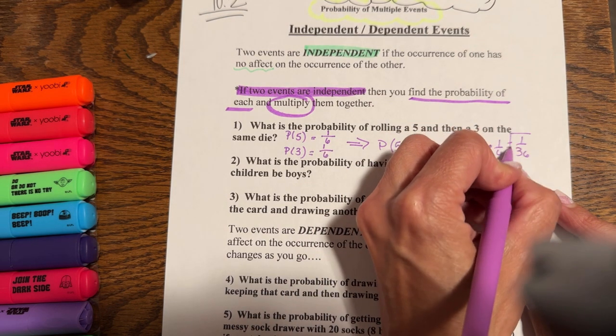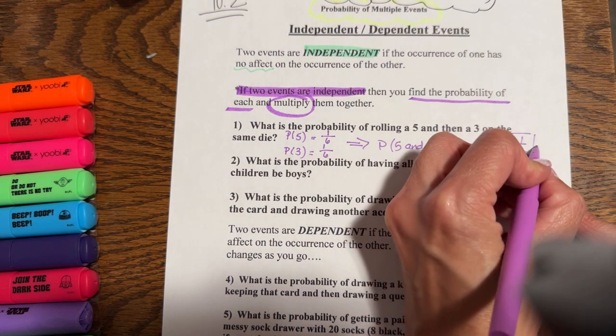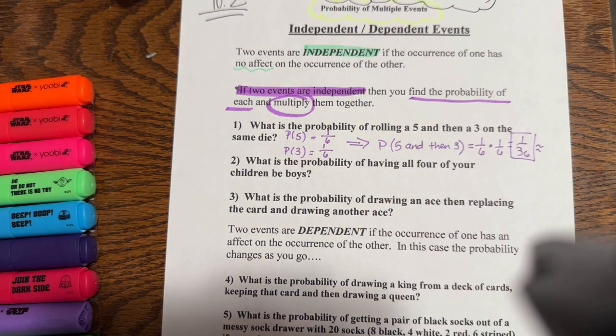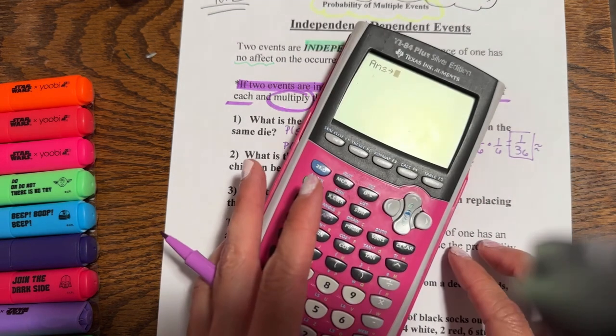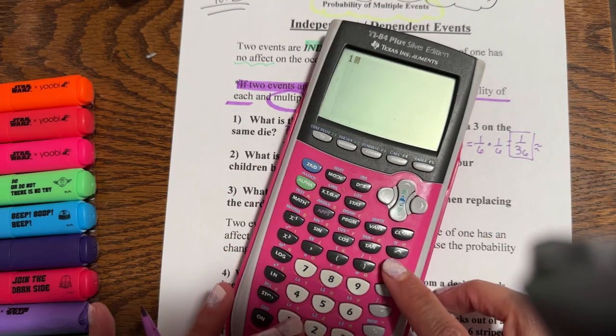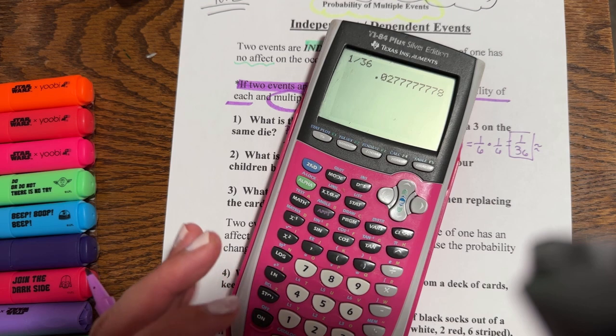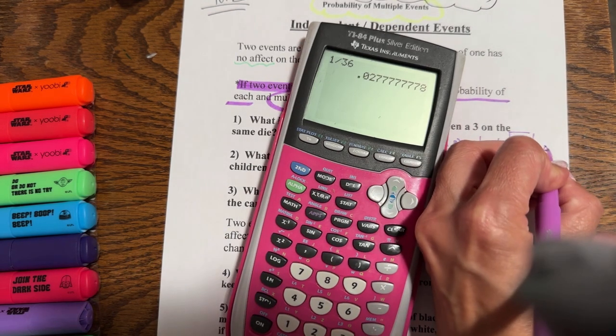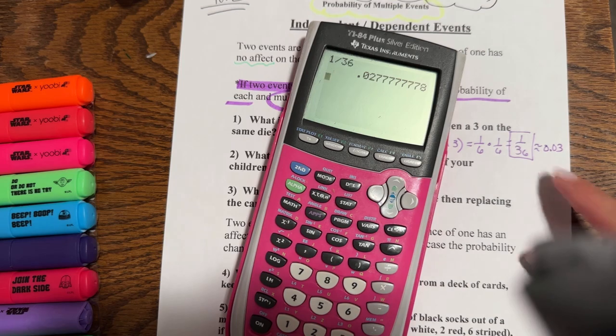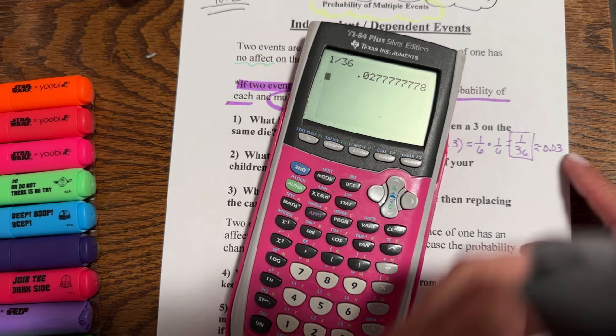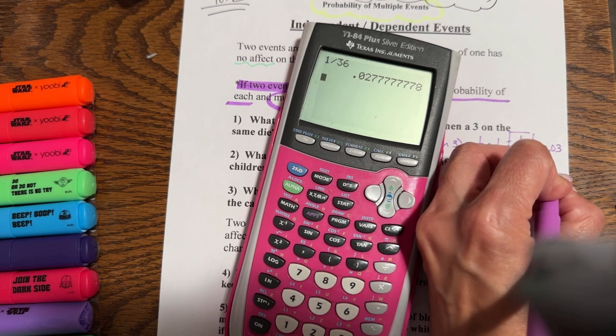So you have a 1 out of 36 chance, but we also know that we have a tendency to want this as a decimal or a percent as well. The percent would be really, really, really small. 1 divided by 36 is 0.03 if I were rounding that to the nearest hundredth, which would mean if I move that decimal place over 2 places, that would be 3%.